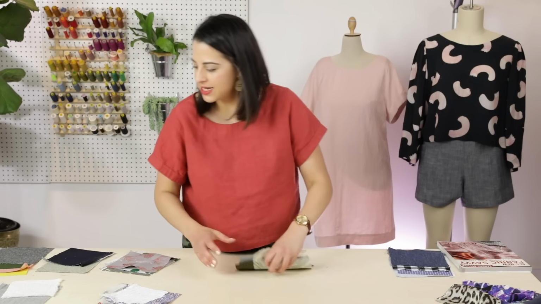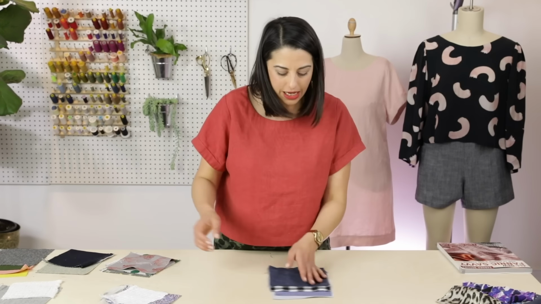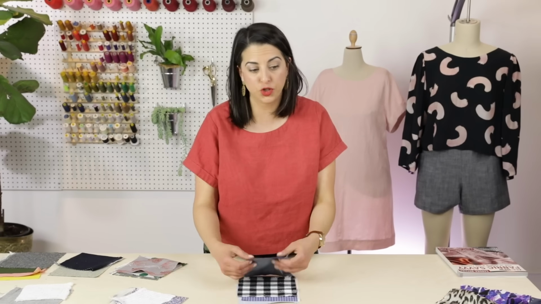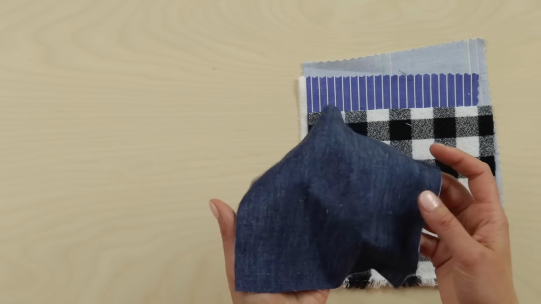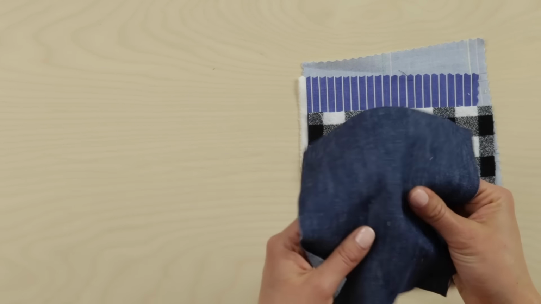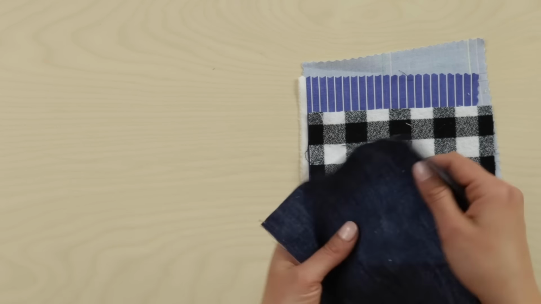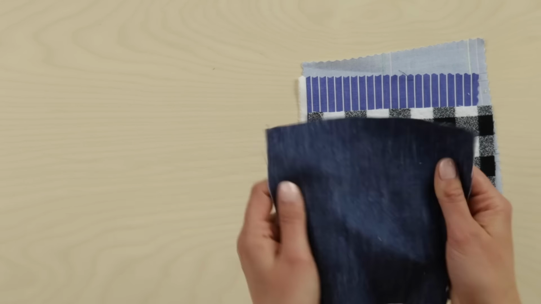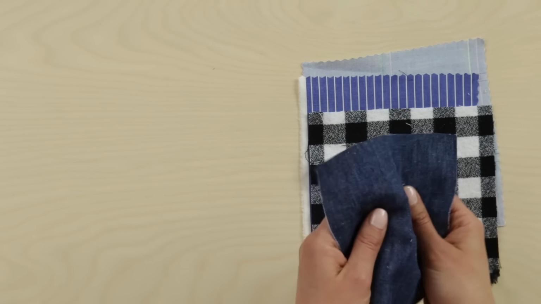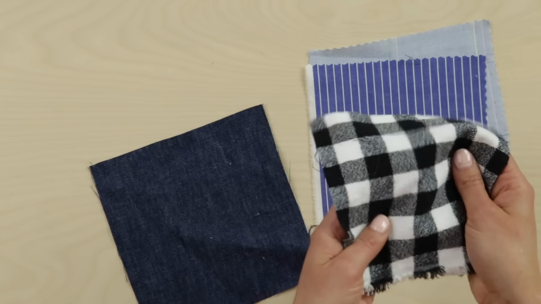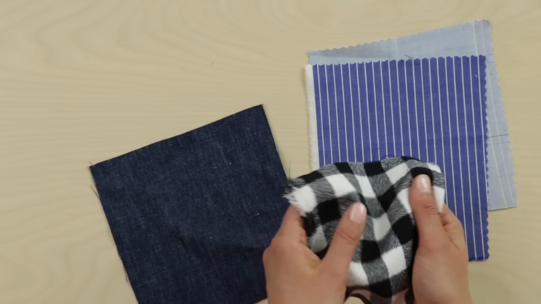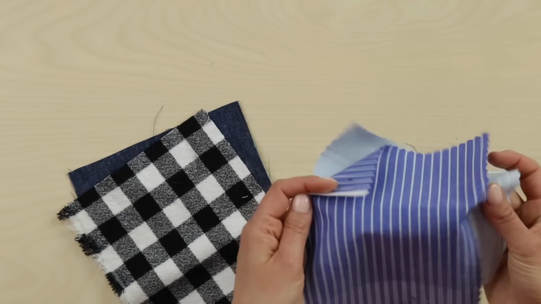So there's that. Here we have some lightweight or a variety of shirtings. So this is a very light denim shirting. It's got a nice drape to it. I would love to make a shirt with this or a shirt dress, but maybe not like a floaty sundress. Maybe it wouldn't have enough drape for that. Here we have a nice thick flannel, would make great pajamas or a shirt, and then some lightweight shirtings.